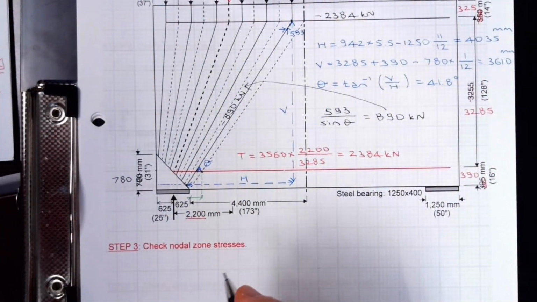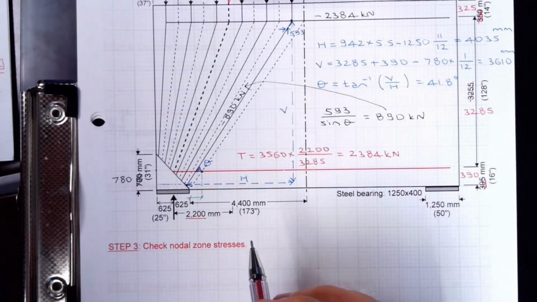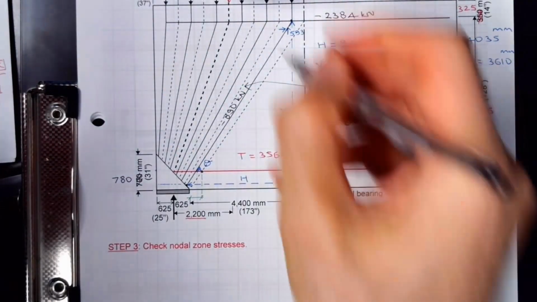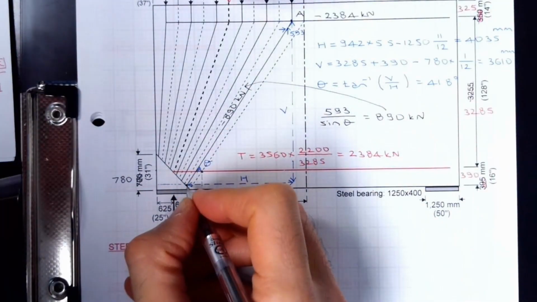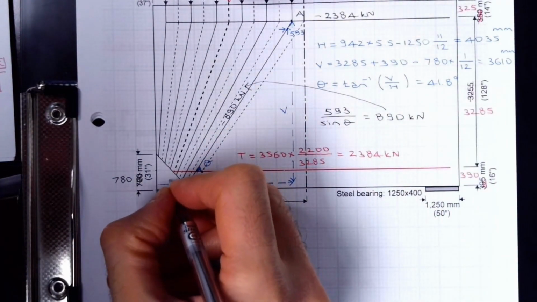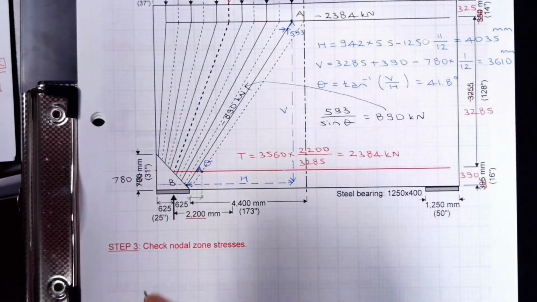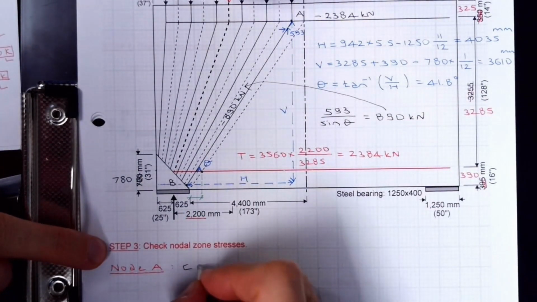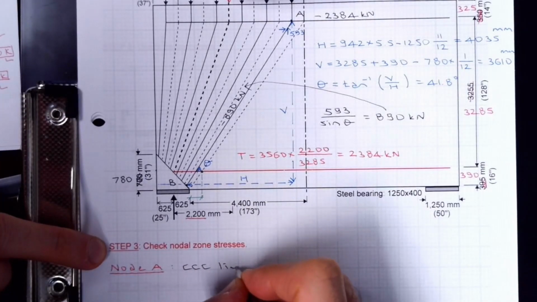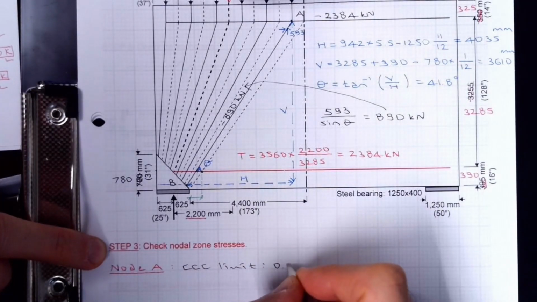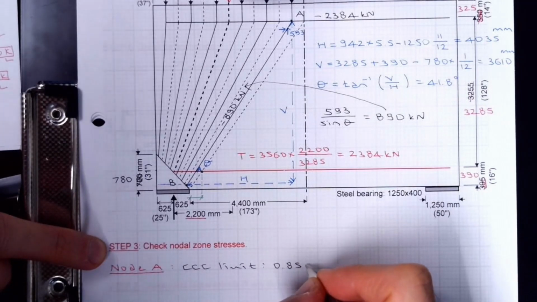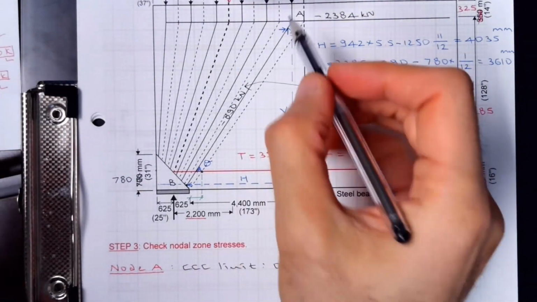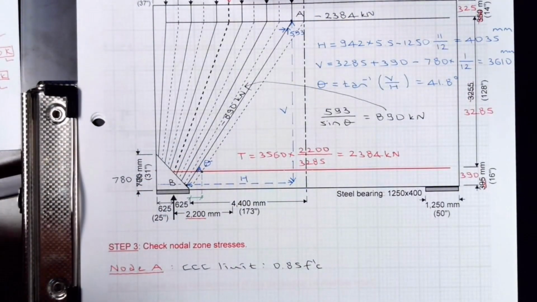Step number 3, nodal zone checks. I would like to give some lettering. Call this node A and call this one B. I would start with node A. Node A is just a CCC type of node. This is 0.85 f'c. That's the limit. I'm going to be checking bearing. In other words, I'm checking.